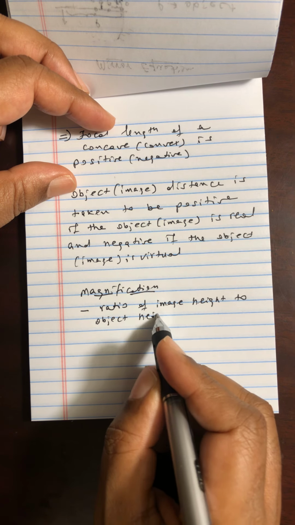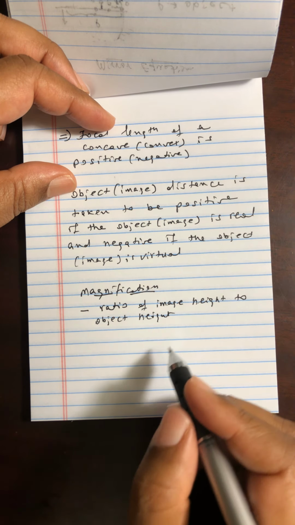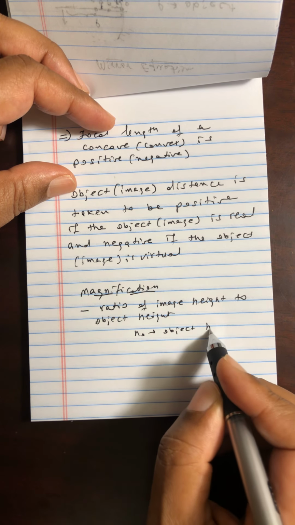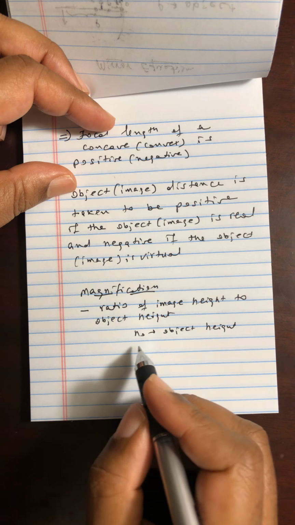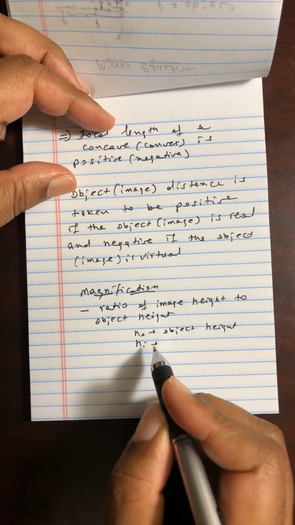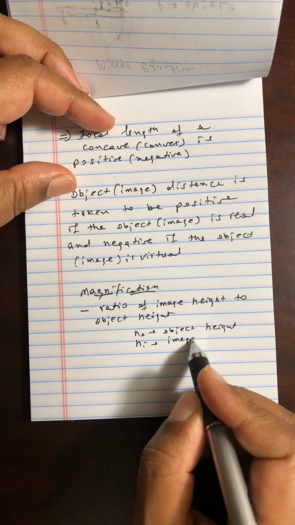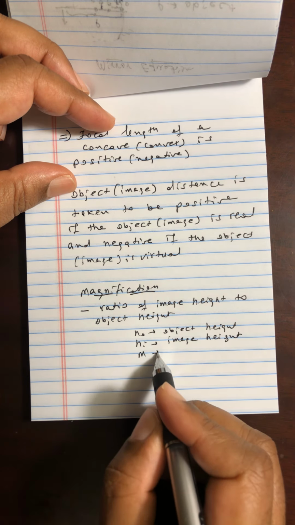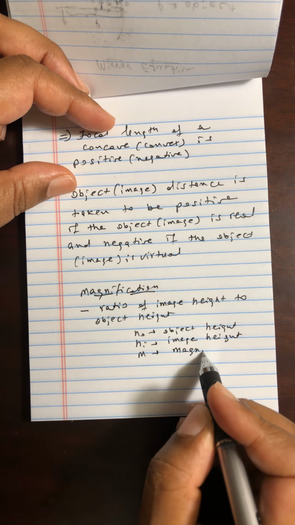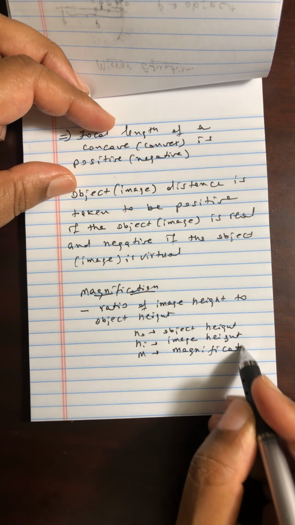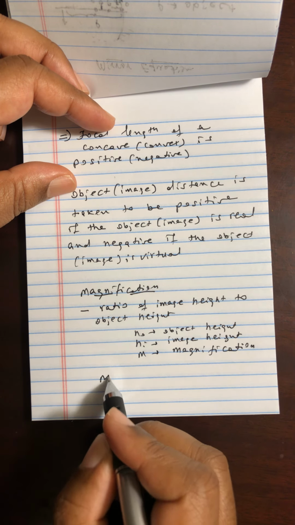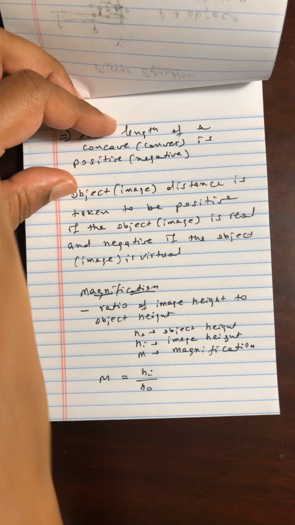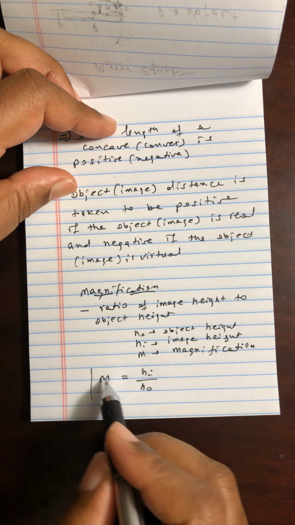So if you use h naught for object height and h image for image height, and if I use m for magnification, then I have the following formula for magnification. Magnification equals the size of the image divided by the size of the object, okay?